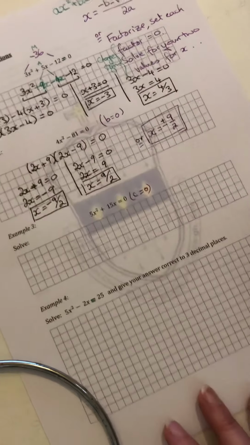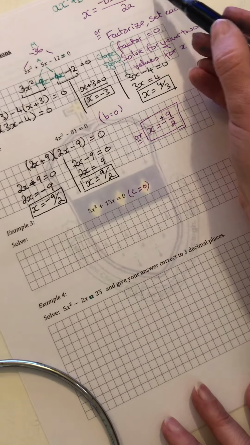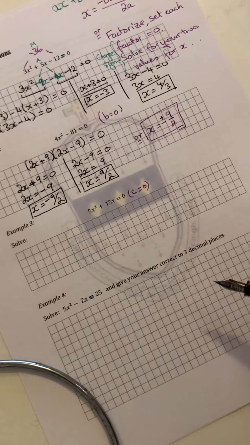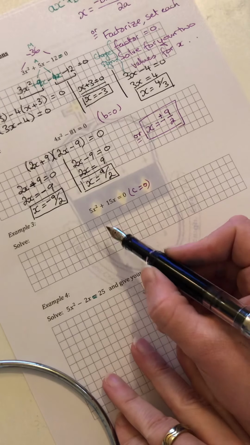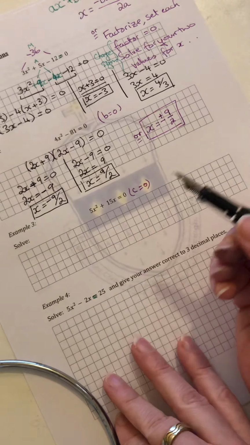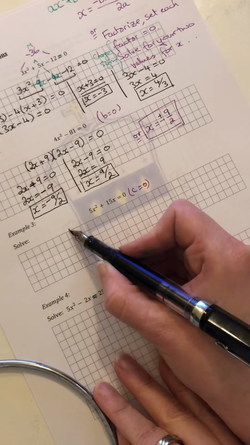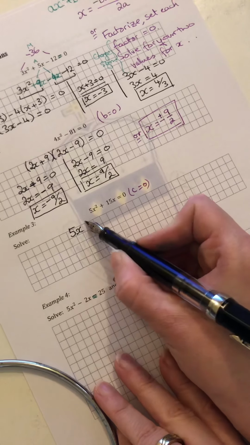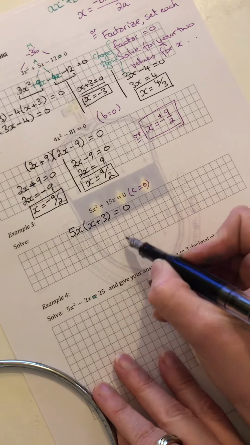Okay, the third one, again, we could use the minus b formula with c equal to 0, and I'll leave it up to you to show that we'll get the same answer if we do that. Or we can factorize it. Now, I've got two terms, but there's not a minus between them. What have I always said? Common factors come first. So I can factorize out a common factor, 5x and x plus 3 equal to 0.